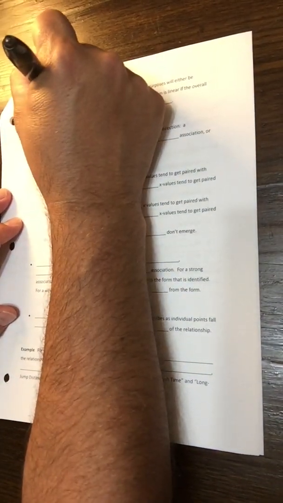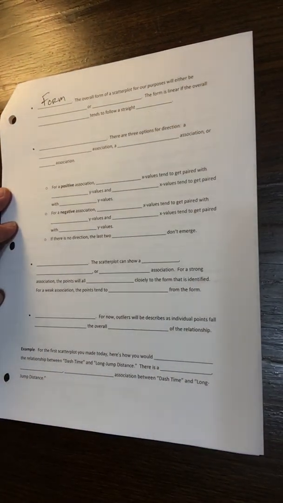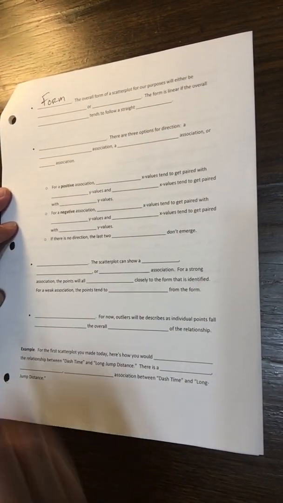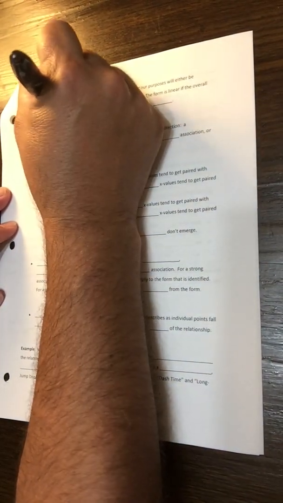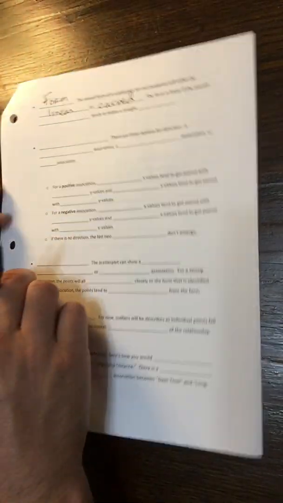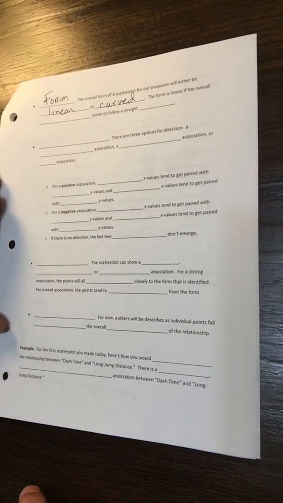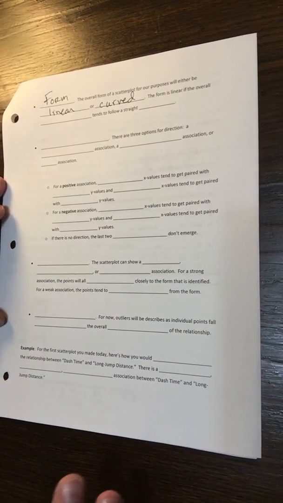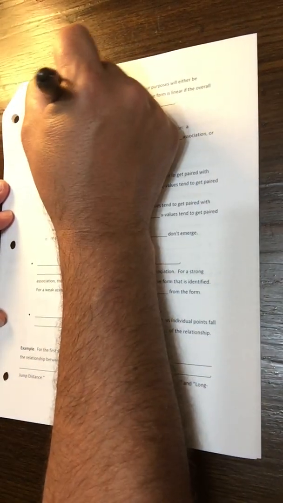Okay, here we go. The things I should comment on are the form of the scatter plot. The overall form of the scatter plot, for our purposes, will either be linear or curved. I could get into trying to call it a quadratic looking curve or a logarithm kind of curve, but we're just going to say it's linear or curved for now. The form is linear if the overall pattern tends to follow a straight line.